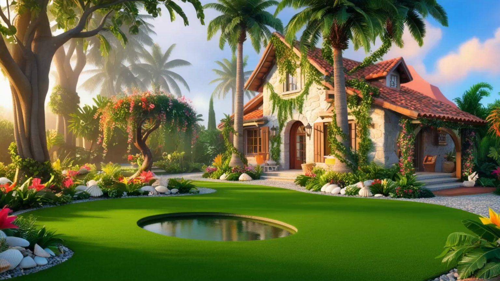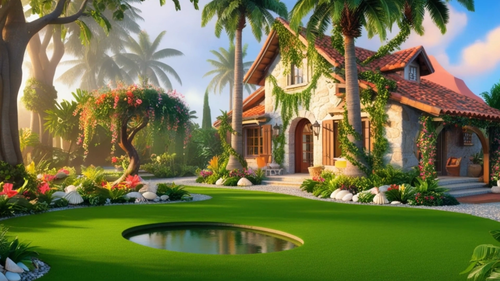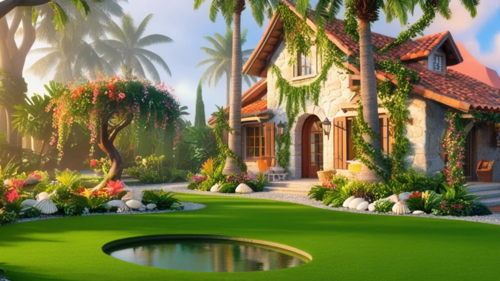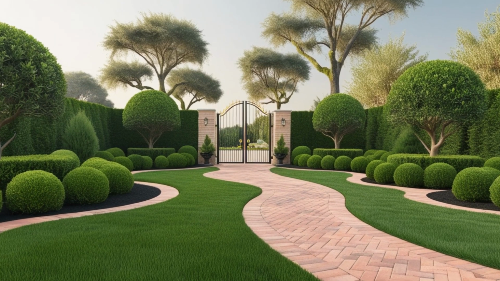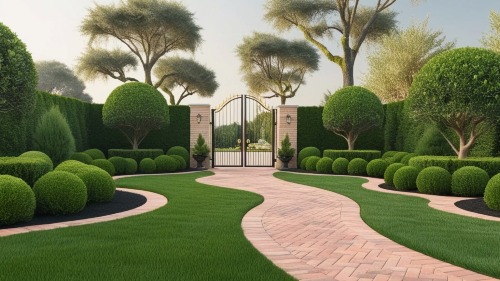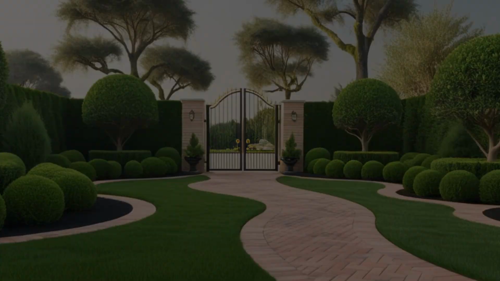Spending time in a garden can help reduce stress and anxiety. The serene environment promotes relaxation, providing a refuge from the chaos of everyday life. The act of raking gravel or tending to plants can also be therapeutic.